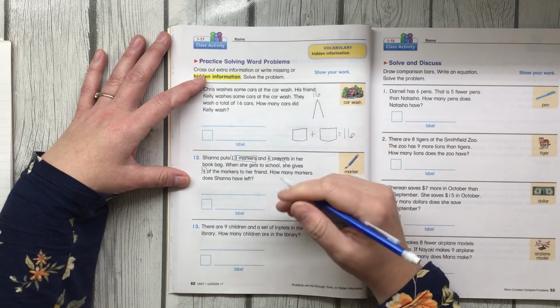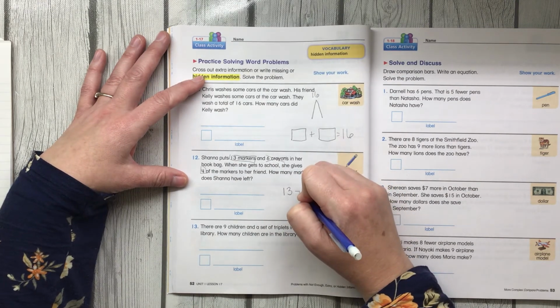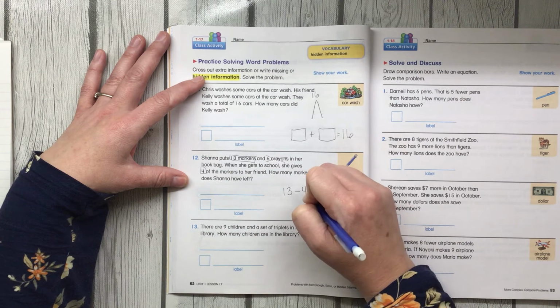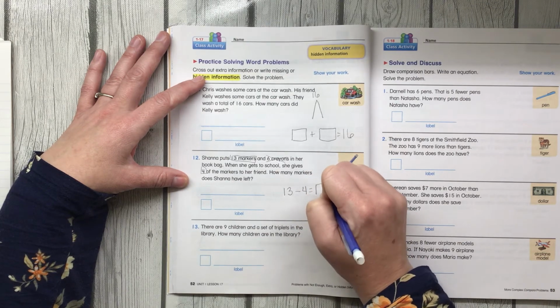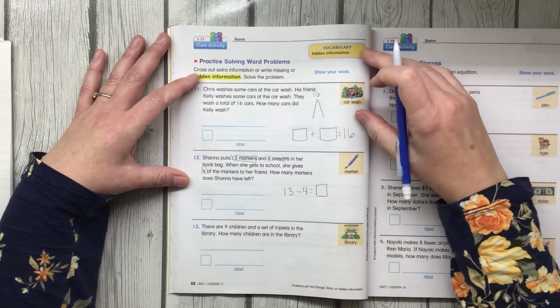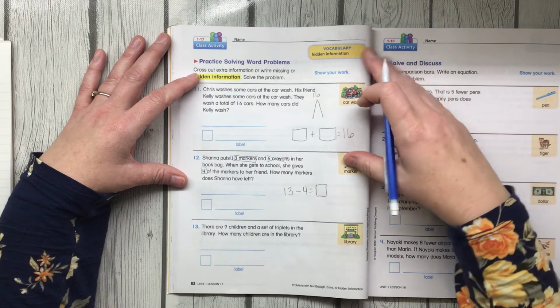Absolutely. Since she gives them away, we have 13 minus 4 equals box. Go ahead and solve that one on your own.